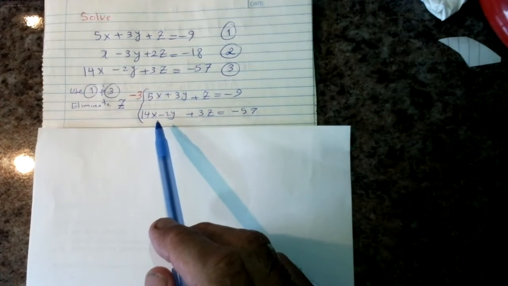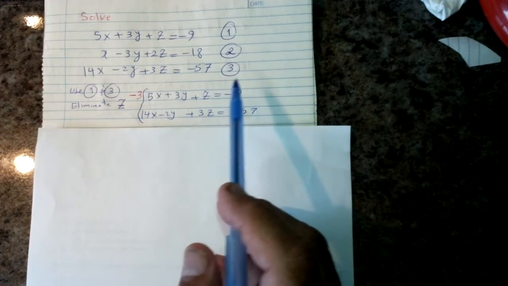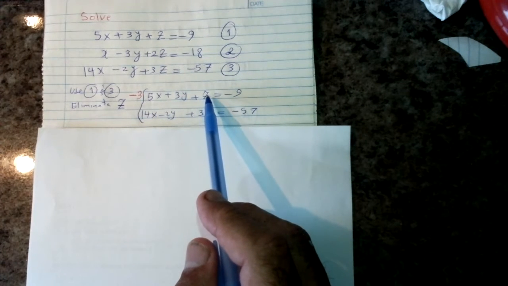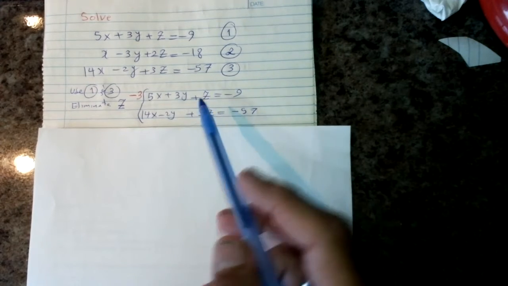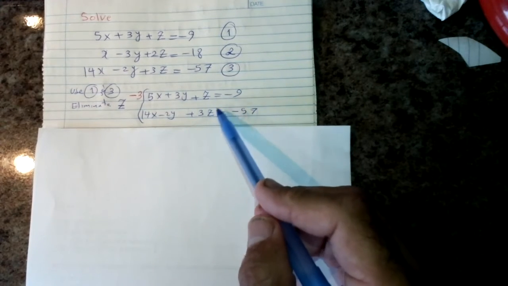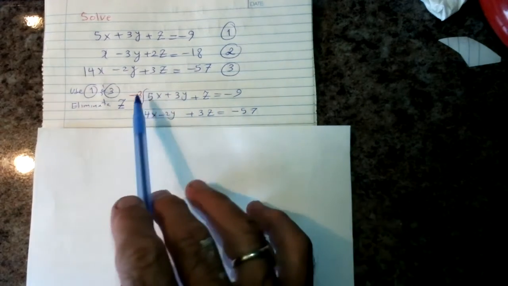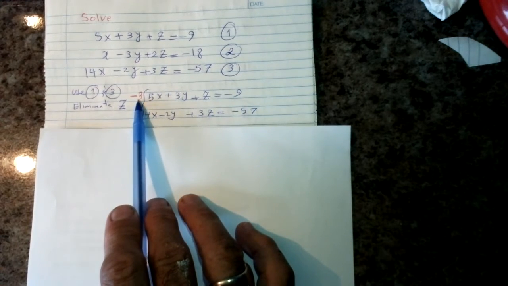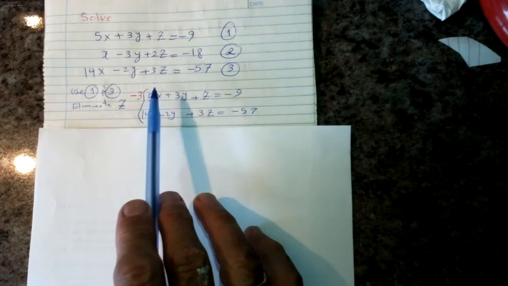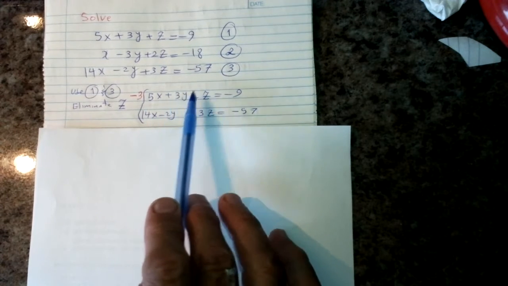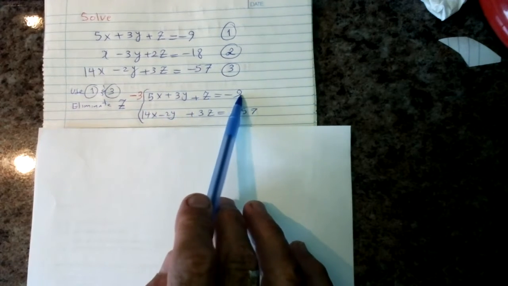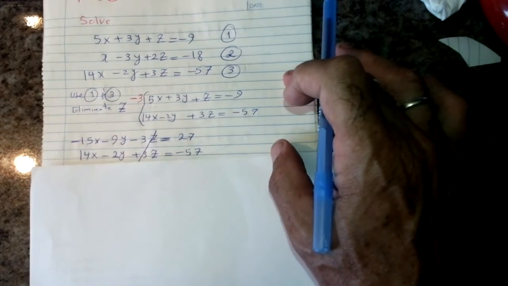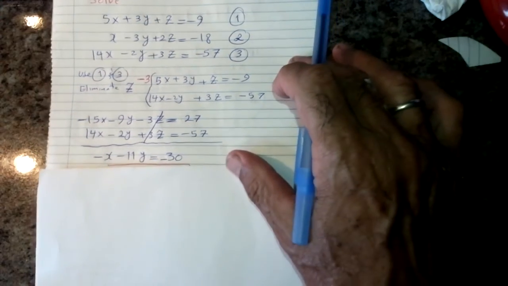Now, you need to decide which variable is easier to eliminate. It sounds like z is easier to eliminate because all I need to do is make sure this is minus 3z. To make this minus 3z so you can cancel with 3z, I multiply everything by minus 3. Again, remember, when you multiply by minus 3, you distribute. Multiply by 5, multiply by 3z, and also multiply by minus 9. Minus 3 times minus 9. So you should multiply everything. In that case, you end up having this.